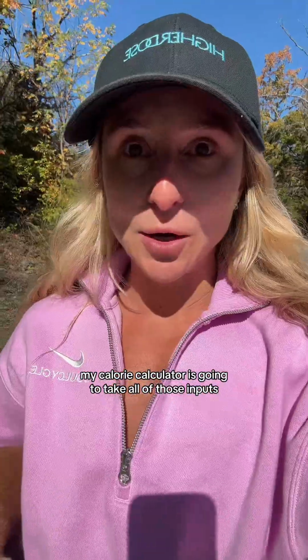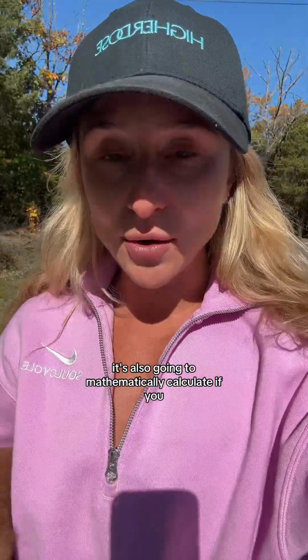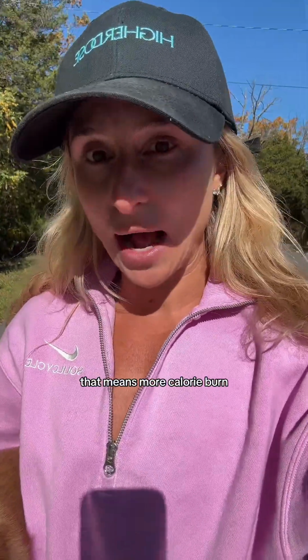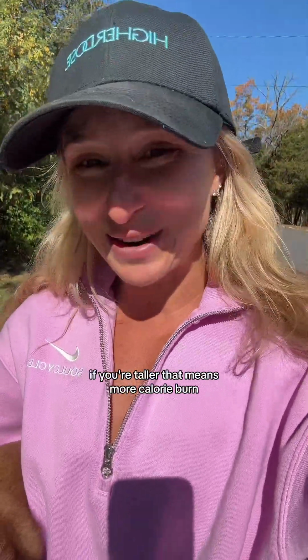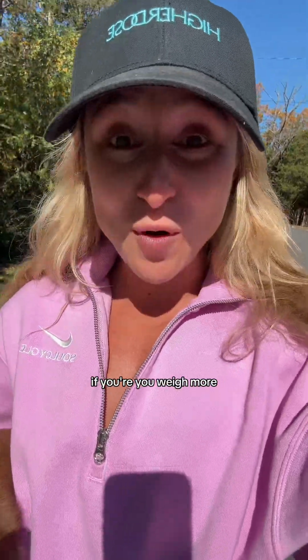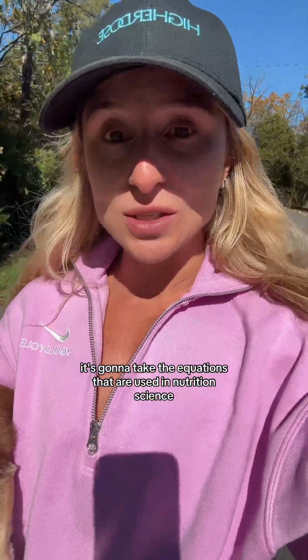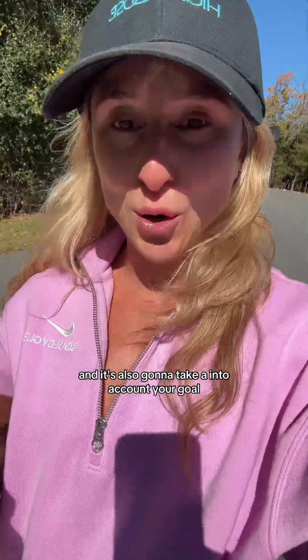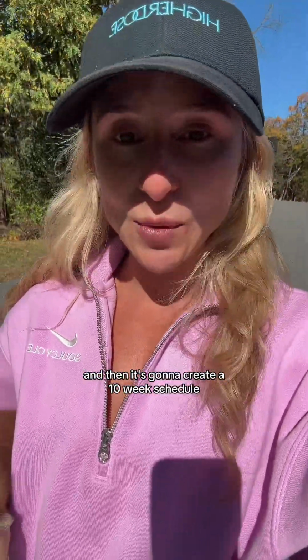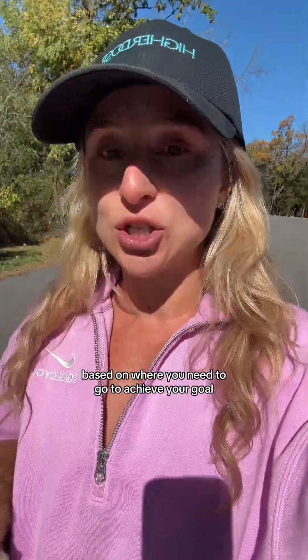My calorie calculator is going to take all of those inputs. It's also going to mathematically calculate that if you're more active, that means more calorie burn. If you're taller, that means more calorie burn. If you weigh more, that's more calorie burn. So it's going to take the equations that are used in nutrition science to calculate calorie needs, and it's also going to take into account your goal. Then it's going to create a 10-week schedule based on where you need to go to achieve your goal.